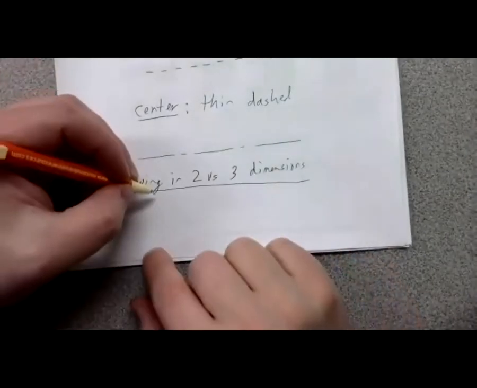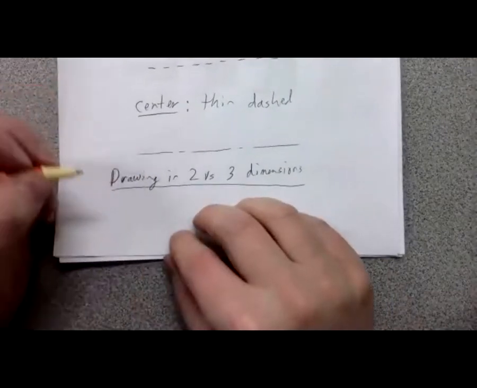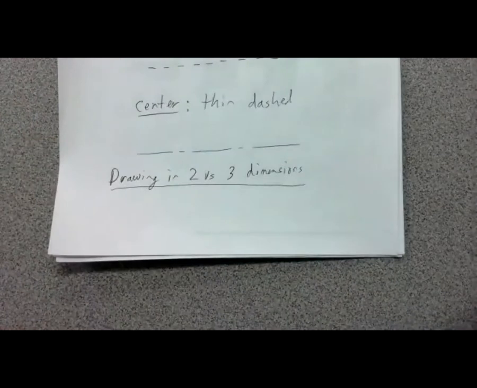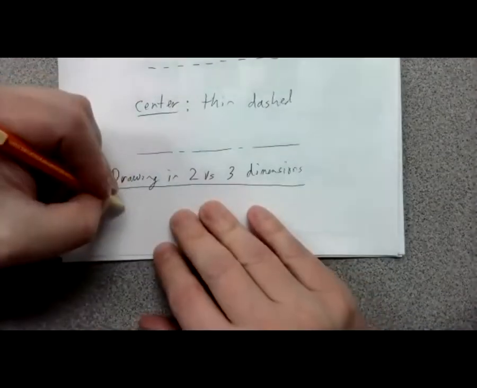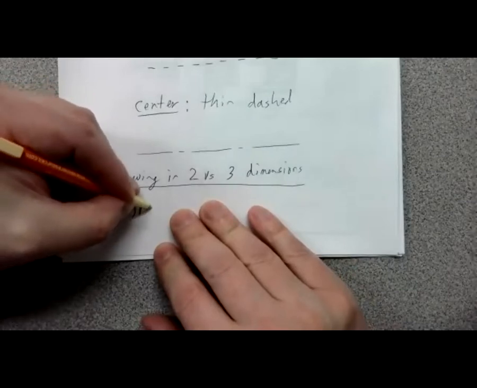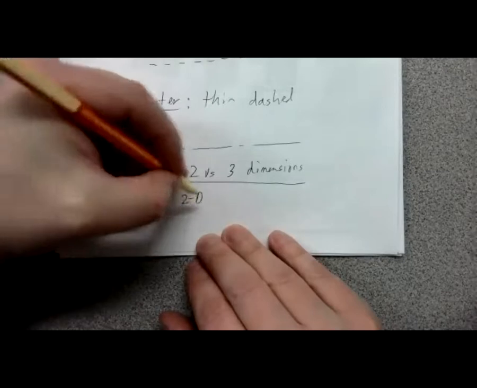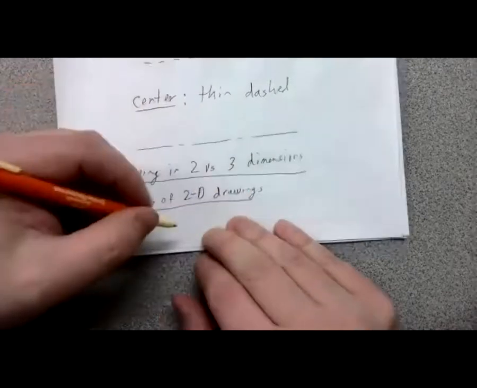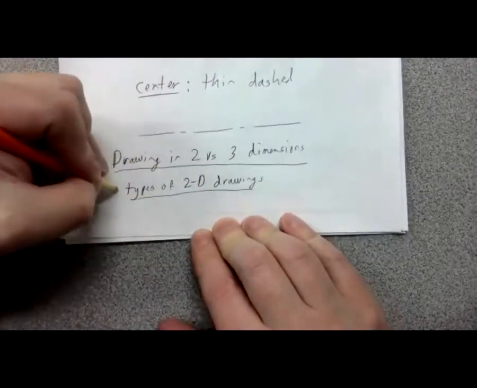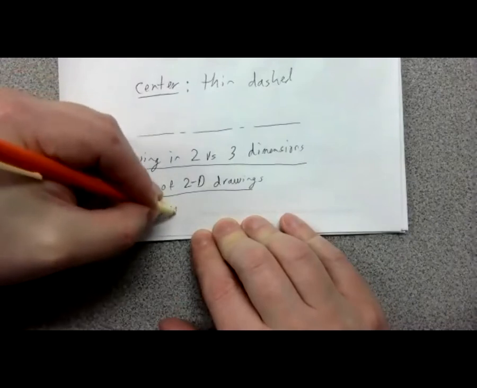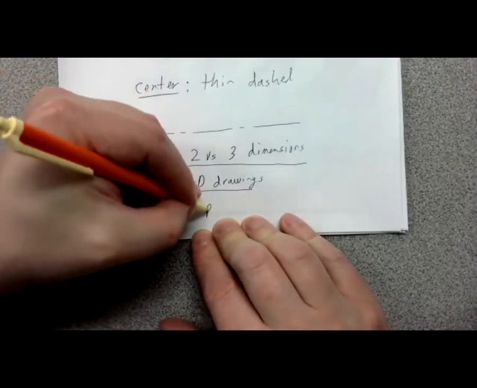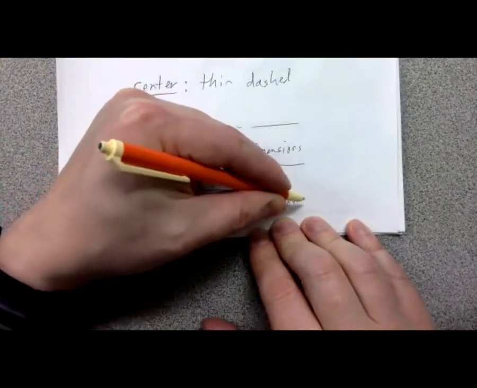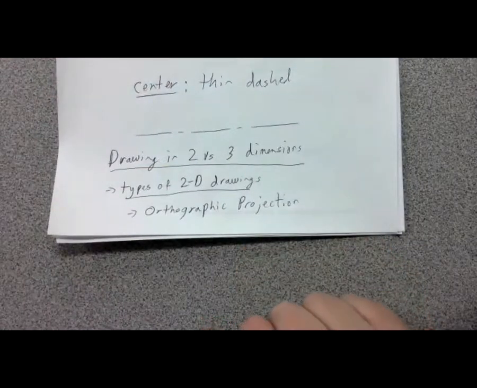So if we want to draw things that are two-dimensional or three-dimensional, so here's the thing. We have what we call, let's look at types of 2D drawings. And the main type that we're really going to focus on here is what we call an orthographic projection. An orthographic projection.